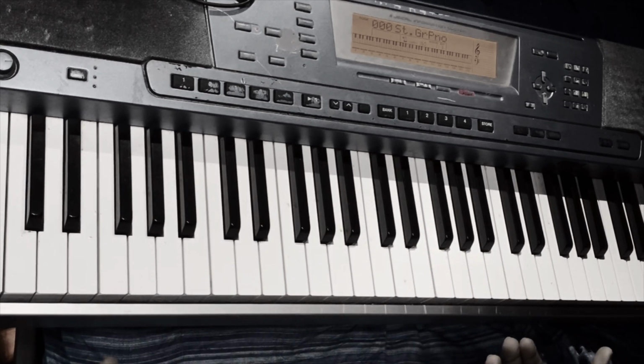I'm obviously not going to do that. So you need to be able to have this mental image of what that chord looks like and what it feels like. That comes over time through practice, but there are tricks that you can use.